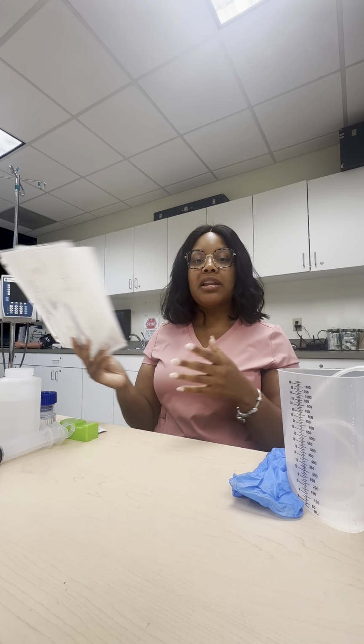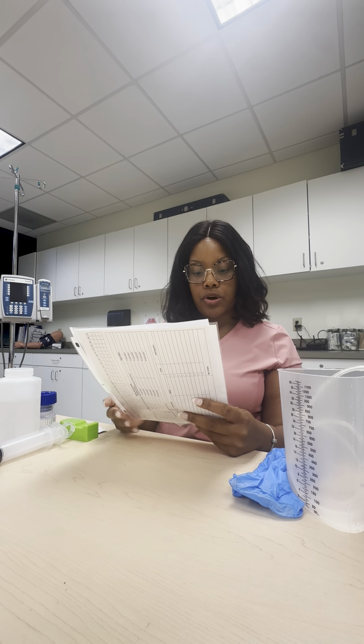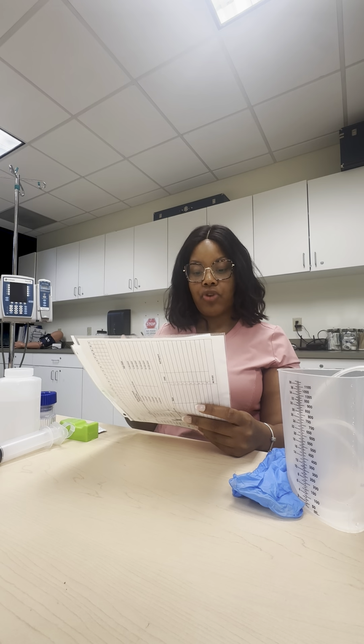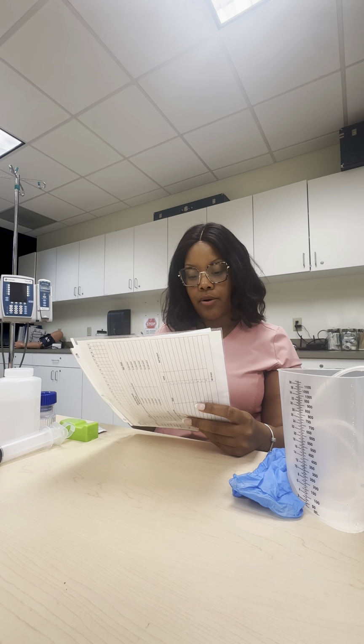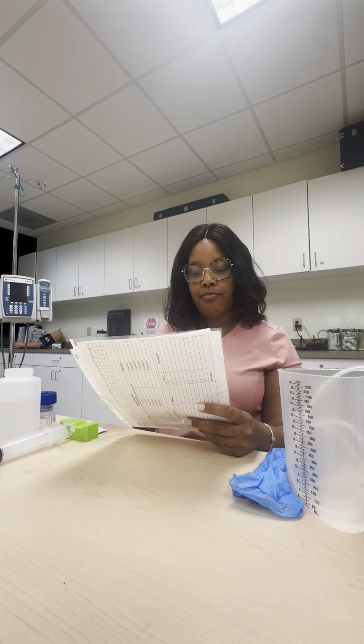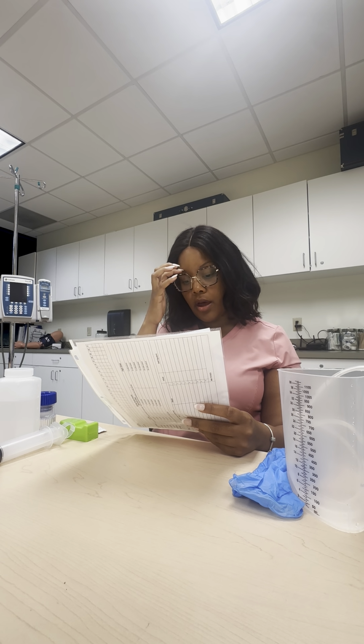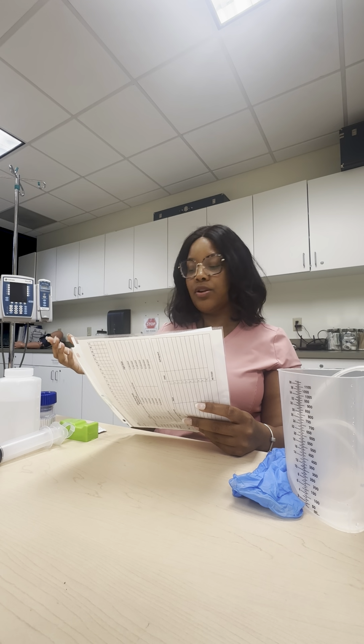All right, so first what we're going to do is we're going to grab the medications that we need. So we're going to look at our MAR, and our MAR is going to tell us what medications are prescribed for that patient at that time. So what's prescribed for this patient now is lisinopril, 5 milligrams, and it has a note to say, hold if the systolic is less than 110.